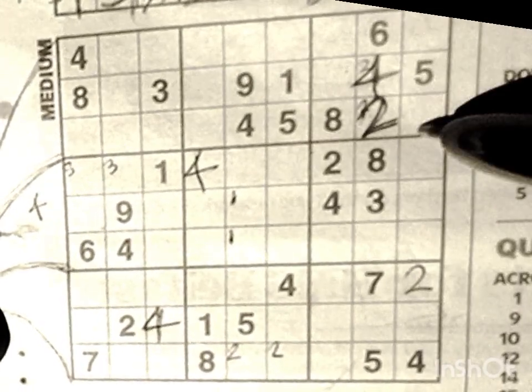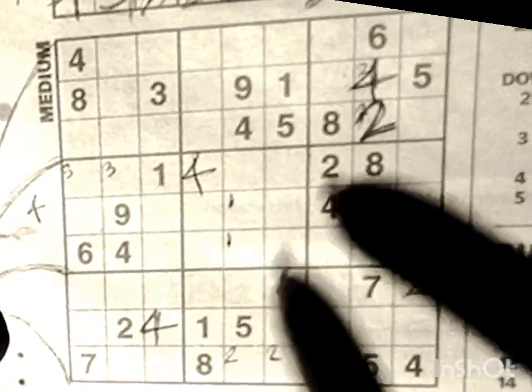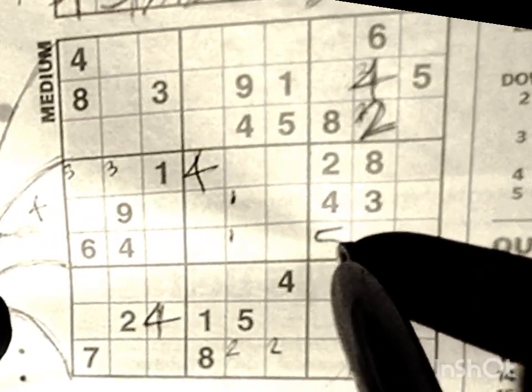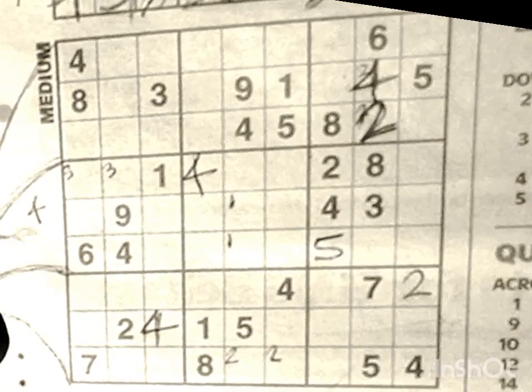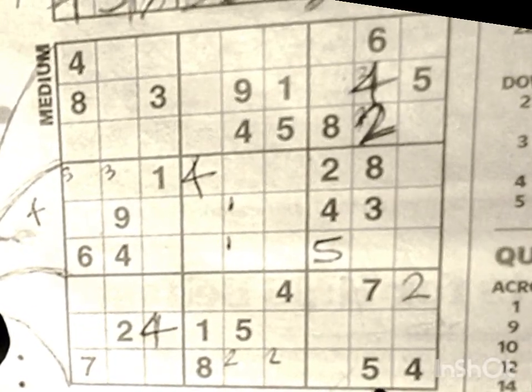Now look at 5. 5 there, 5 there, which means the other 5 is in one of these 3. Well, there's only one left, so we can write it in. That gives us a block of 3 here. That can be useful as well, but I'll show you a bit later why that can be useful.